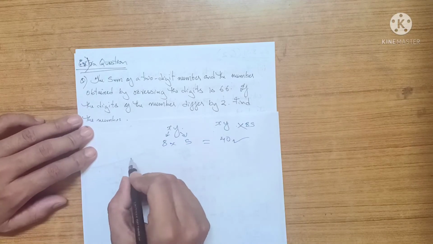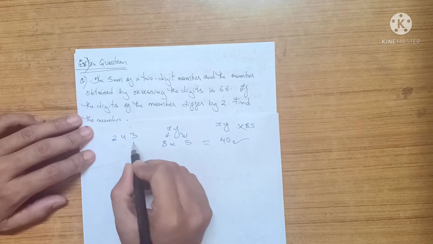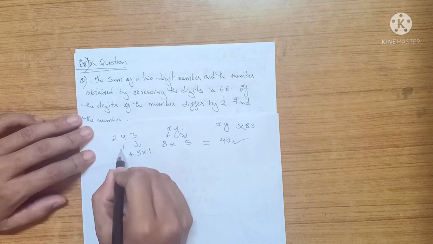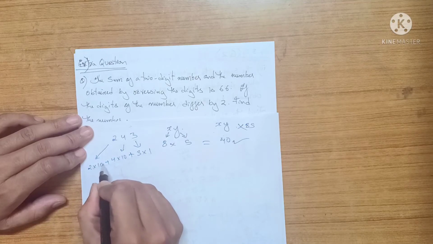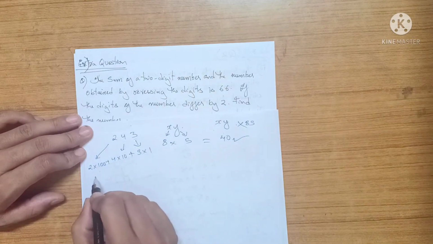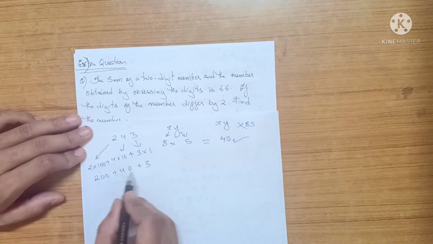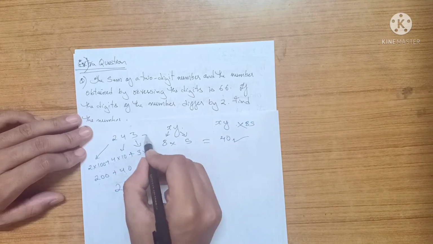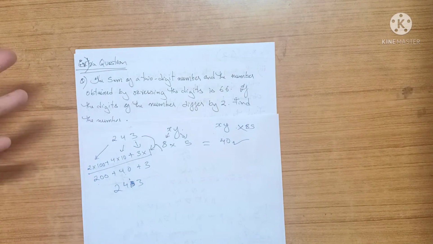Expansion method means, in lower grades you must have studied, suppose 243. We can write 3 as 3 into 1, plus 4 into 10, plus 2 into 100, because 2 is on the 100th place, 4 is on the 10th place, and 3 is on the 1st place. So 200 plus 40 plus 3; 200 plus 40 is 240, 240 plus 3 is 243. So 243 can literally be written like this, right? That is called the expansion method.